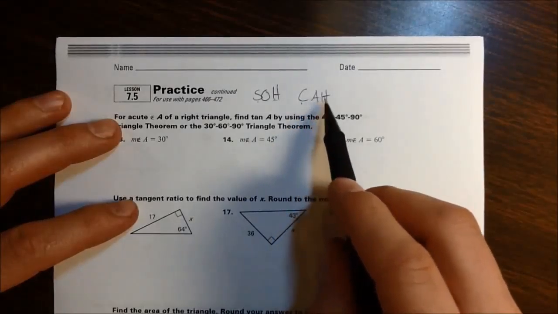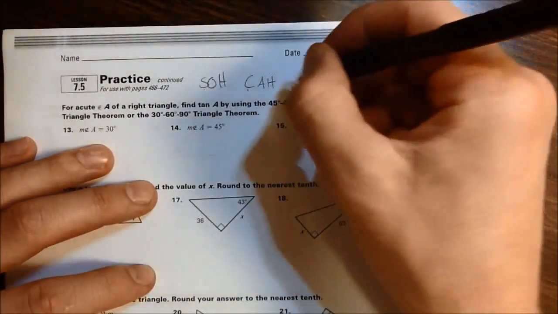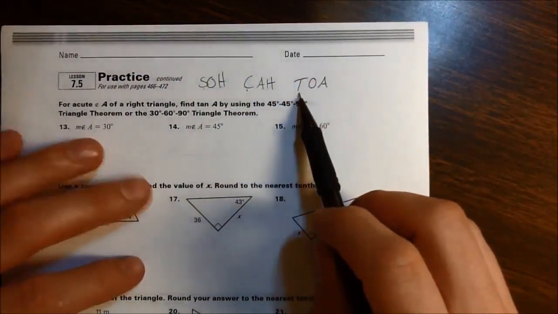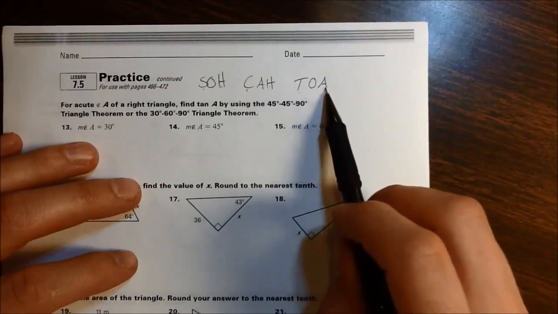Cosine compares the adjacent leg divided by the hypotenuse. And then you have your last trig function, which is tangent, and it compares the opposite leg divided by the adjacent leg.